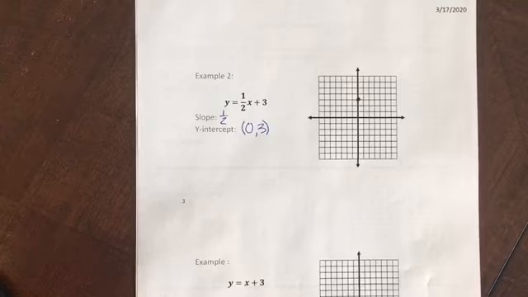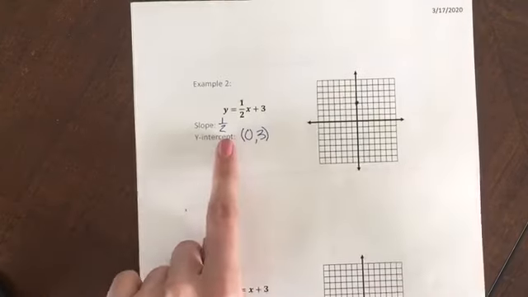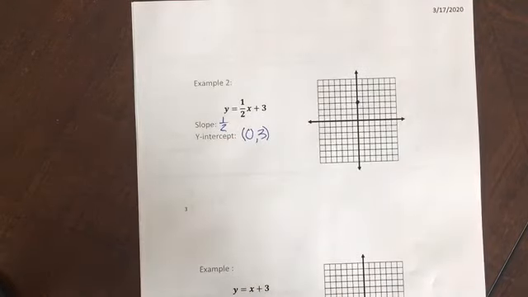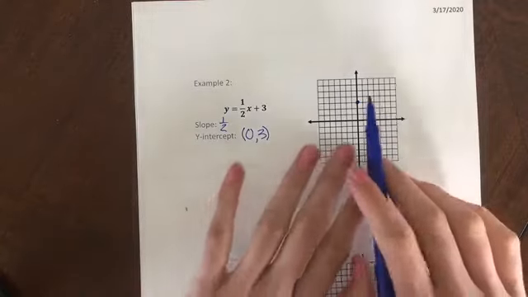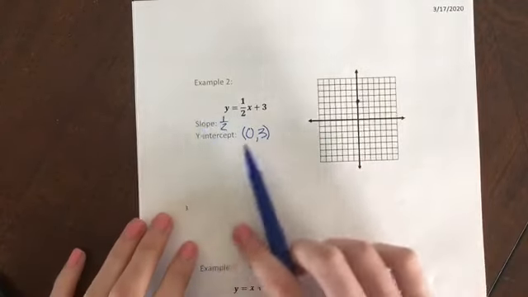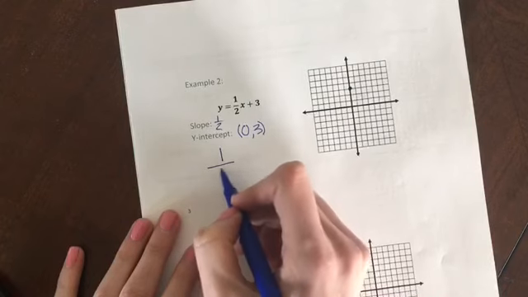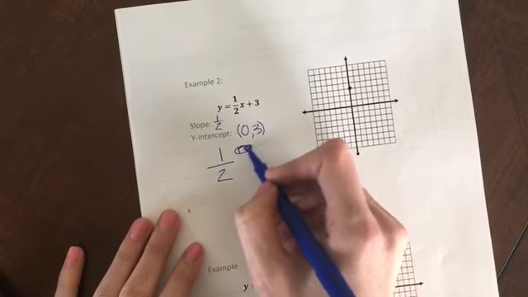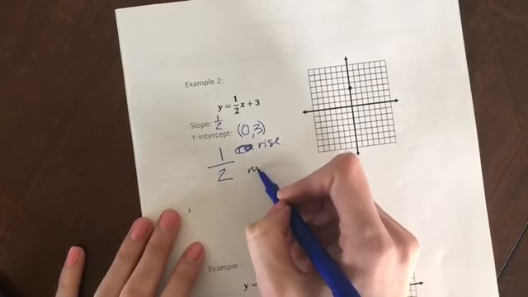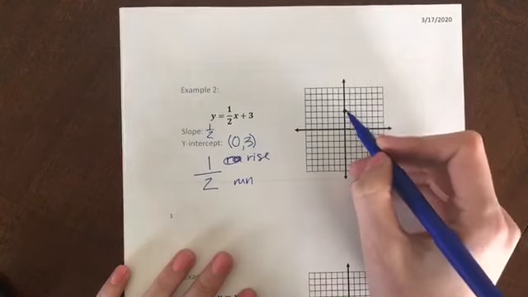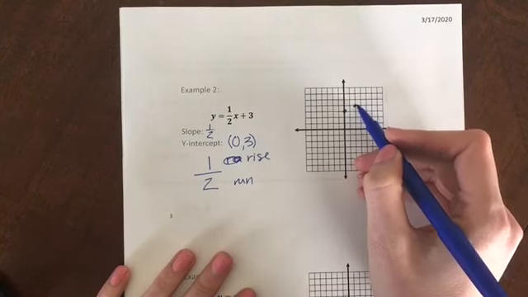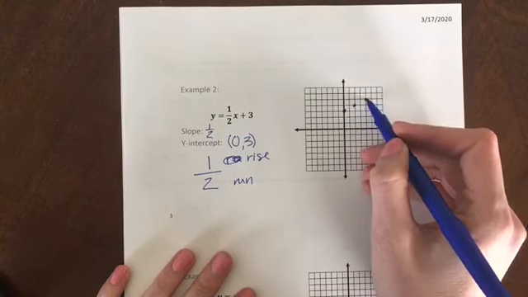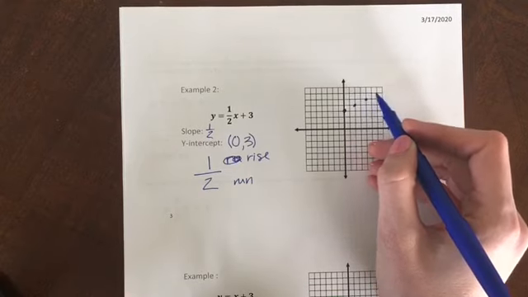Step 4, change slope to fraction form. We look at the slope, already in fraction form. We move to step 5. Now this is the part where most students struggle. You find your y-intercept, and from there you implement your slope. If it helps you, write off to the side, write it bigger, and you can think of this as one rise, 2 runs. Okay, so we're gonna go up 1 over 2, up 1 over 2, up 1 over 2.